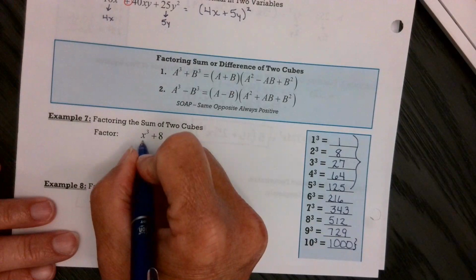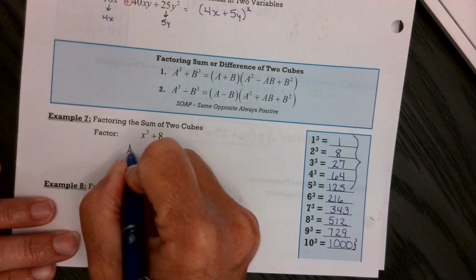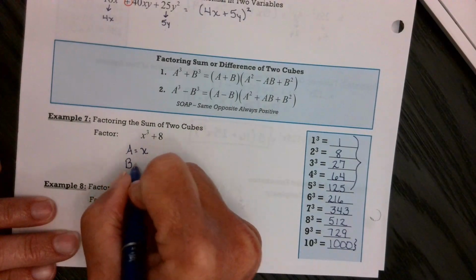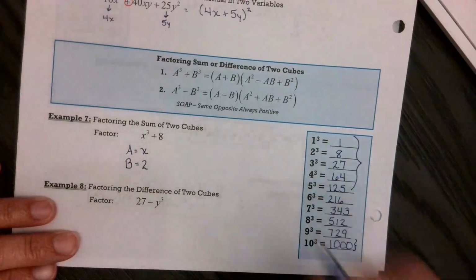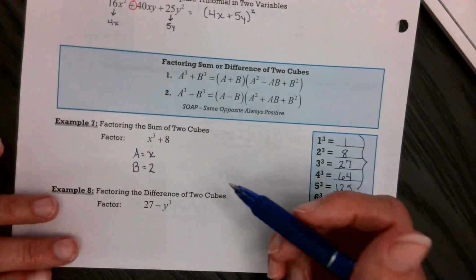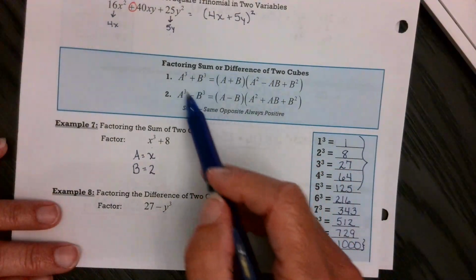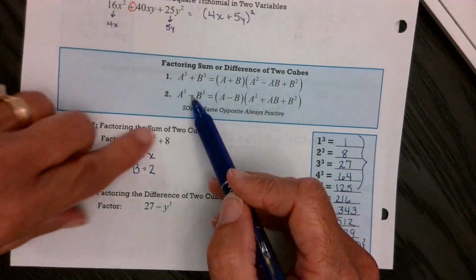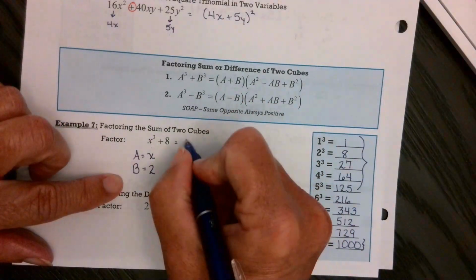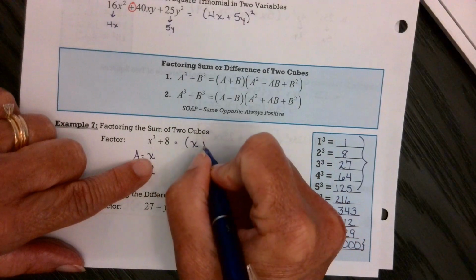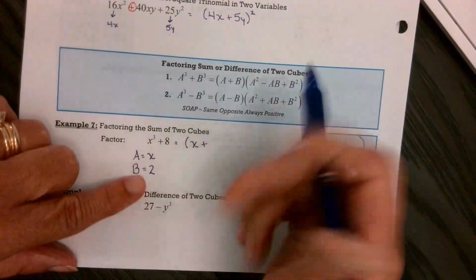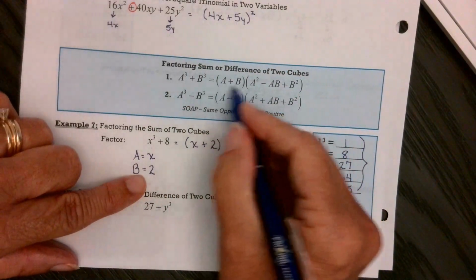This is a perfect cube. So my a, if I took the cube root of x cubed, it gives me x. My b is a cube root of 8, which is 2, because 2 times 2 times 2 gives you 8. X times x times x gives us x cubed. Okay, so this formula right here, because this is plus, we're going to use the top one. Okay, so how this is going to factor is you take your a and you add it to b. And in this case, our b is 2. Okay, that's what that says.